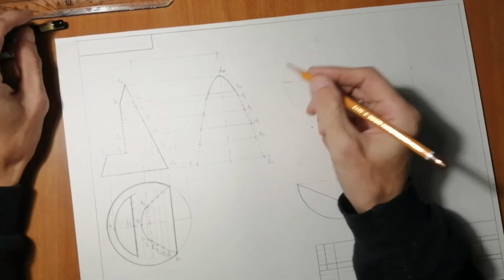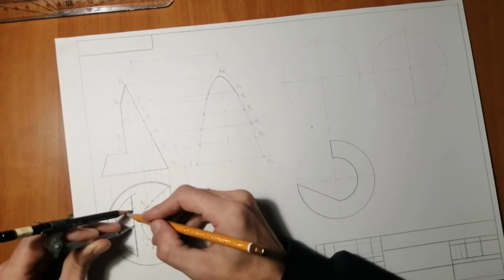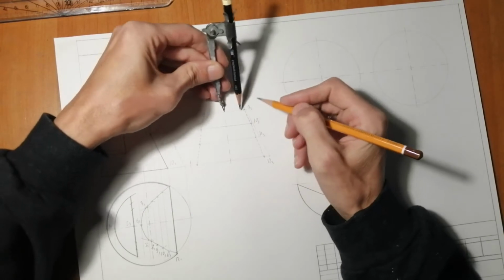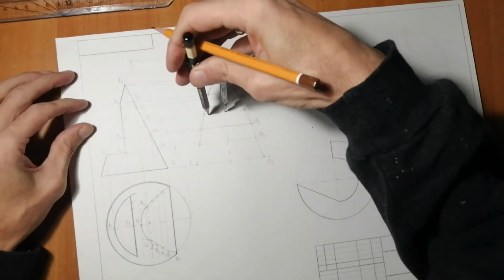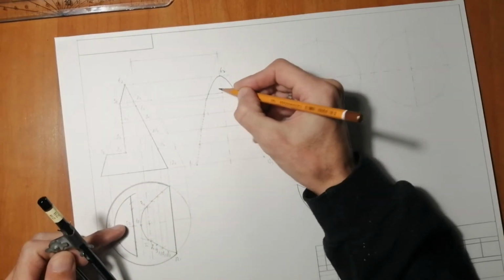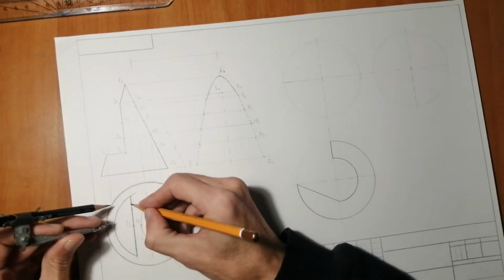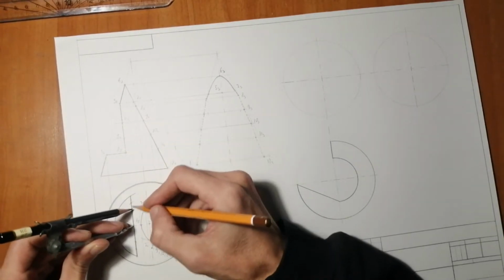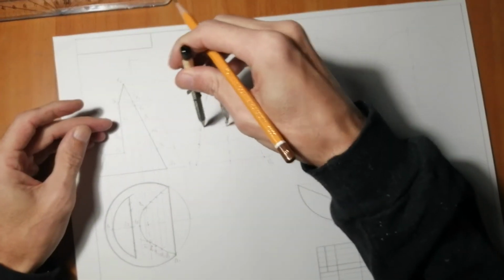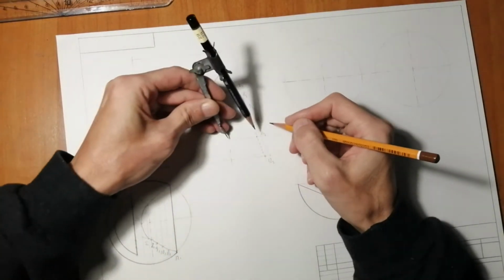Next step, I measure a new distance using my compass, and I set new points on plane 3. Points 4, points 5-3, points 3-3 on the plane, and points 2.